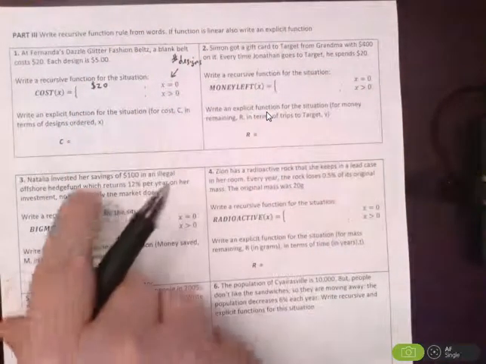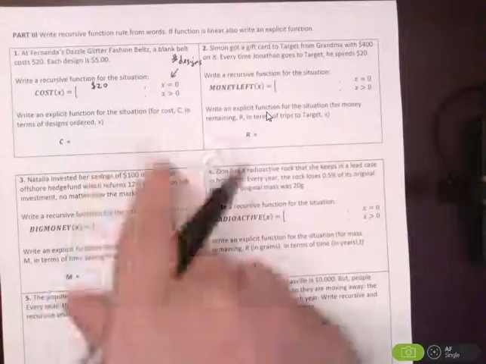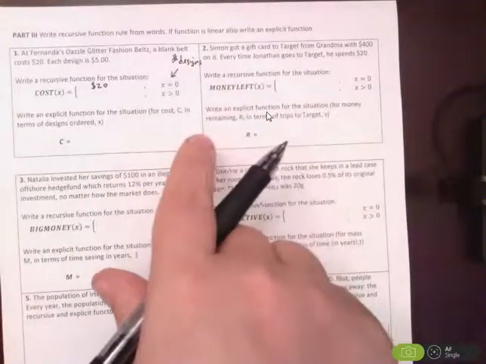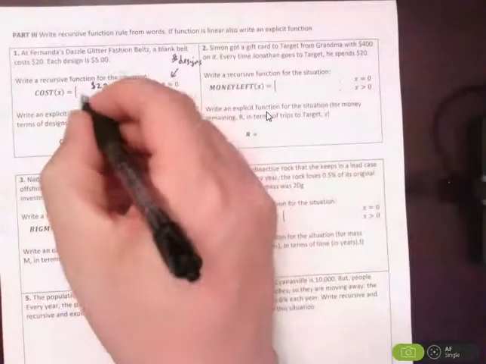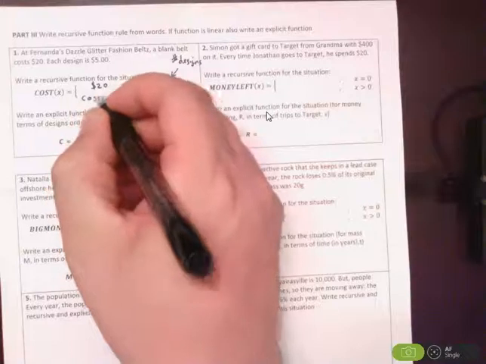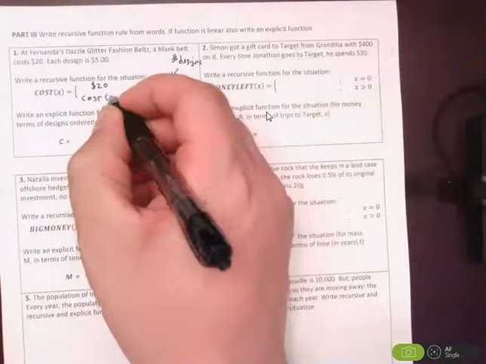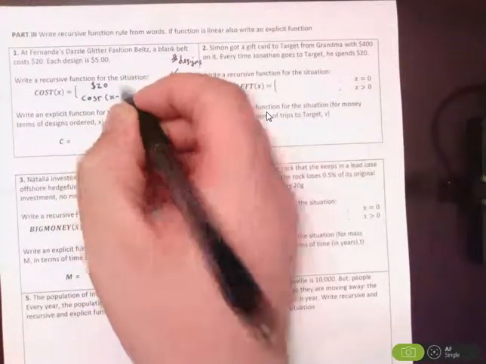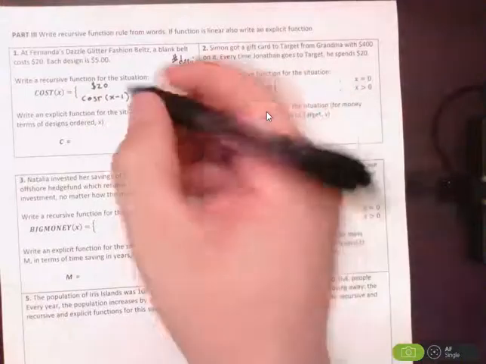Okay, now when I'm bigger than 0, so think about what this thing is doing. It's every time I add a design, right? Isn't this what this is saying? It's going up 5 bucks. So how do I write this in this fancy recursive form? Well, you're basically saying take your last thing. So take your guy prior and add 5.